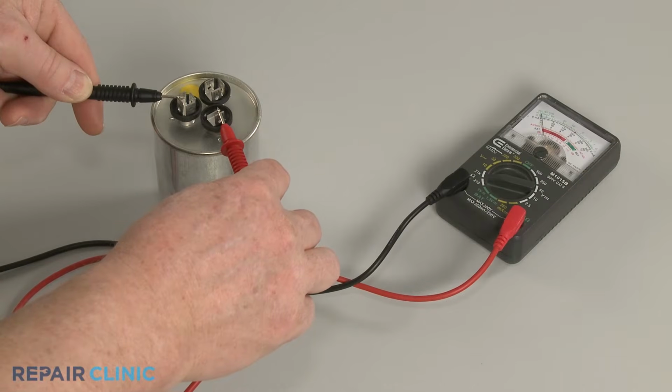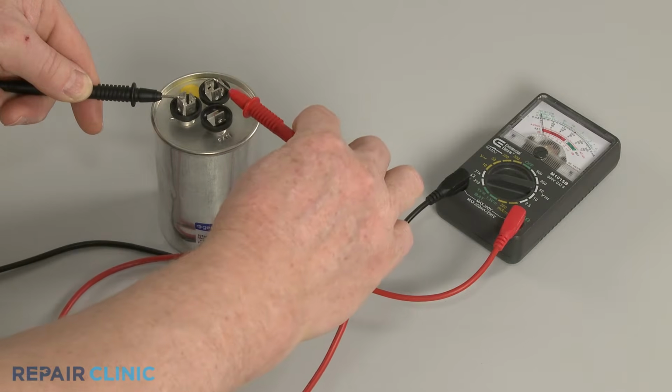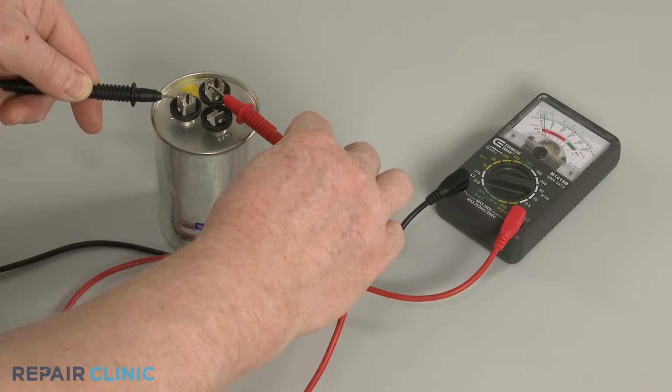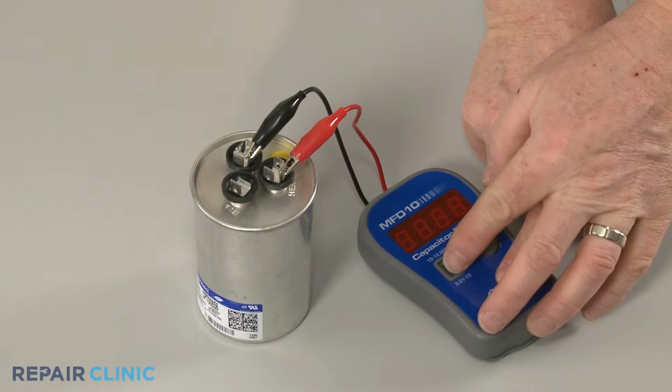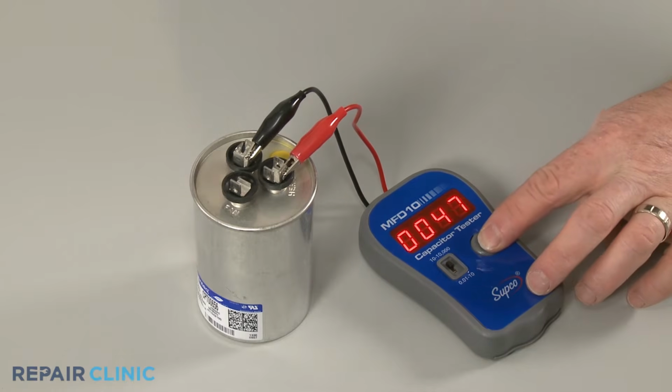You can use a multimeter to test the capacitor's ability to store and release an electrical charge, as well as determine if the component has a proper capacitance rating, provided the multimeter has a capacitor testing function.